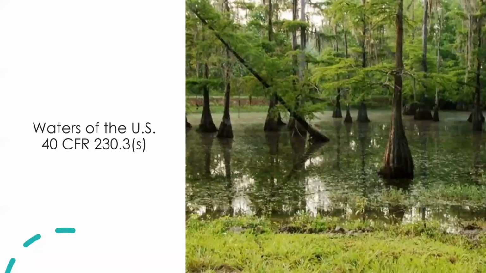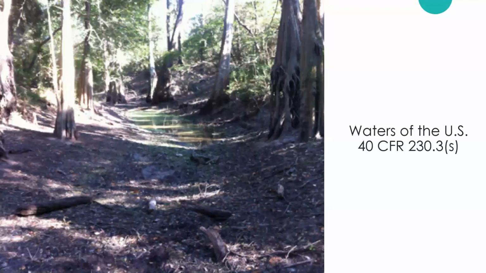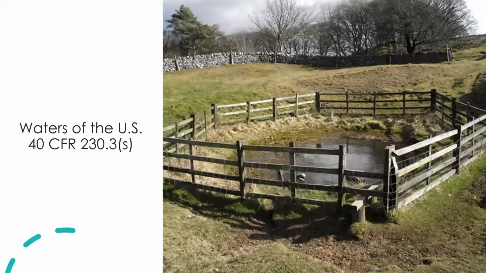So here's a picture of that here. And something like this, which you might not think of, if it even has intermittent flow, so in high rainfall events it flows, that is considered a water of the US. This one here is not going to be a water of the US. What we've got here is an area that's enclosed on a single property for a single person's use. So that would not be classified.